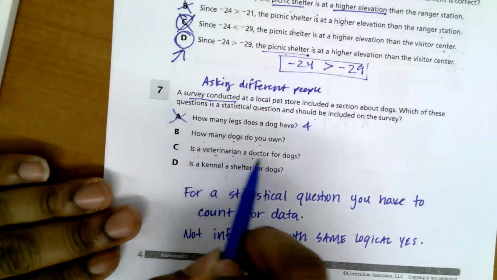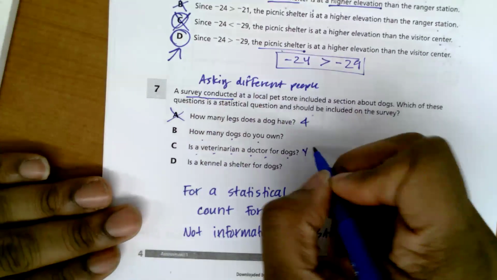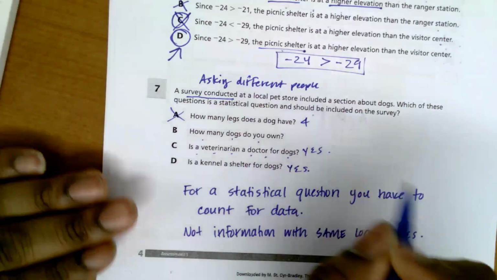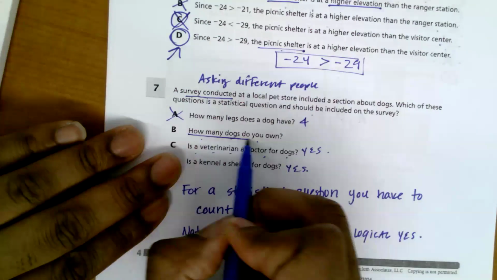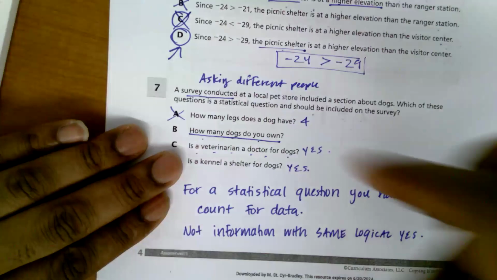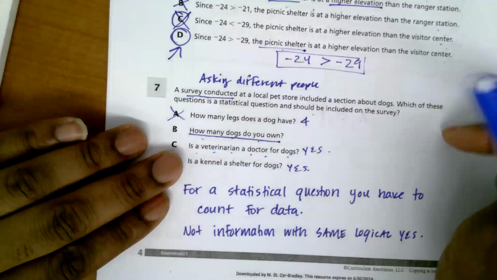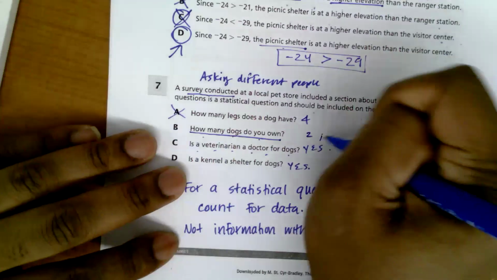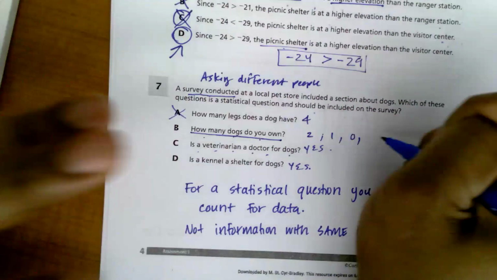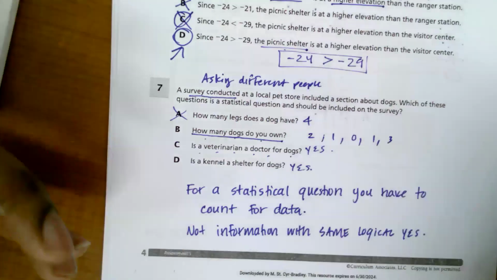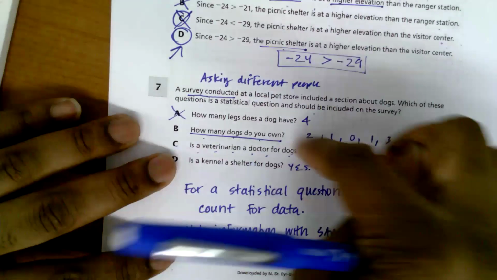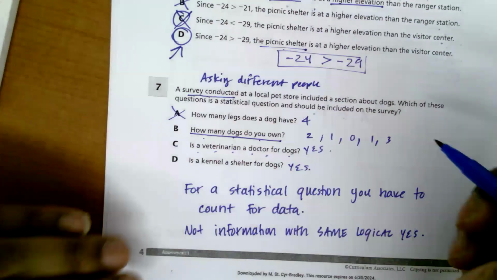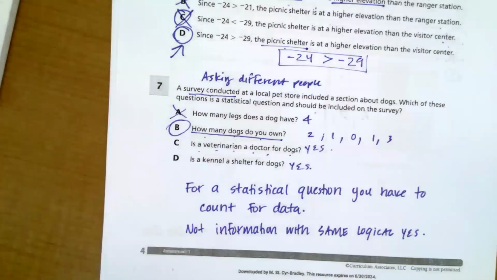Is a veterinarian a doctor for dogs? Yes, right? Is a kennel a shelter for dogs? Yes, right? But in asking how many dogs do you own, if I ask five different people, there is a chance that I will have different answers. Some people would say two, some people would say one, some people would say zero, some people would say three. You get what I'm saying? And because of that, I can compile this data and it helps me when talking about dogs. So that's why B is correct.